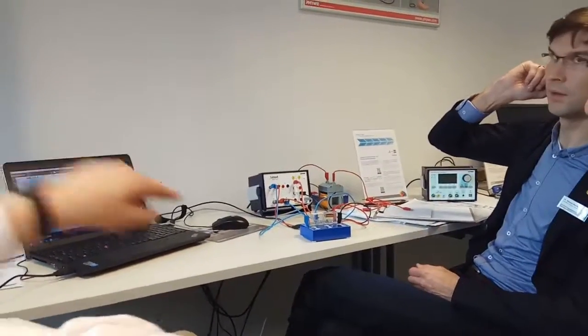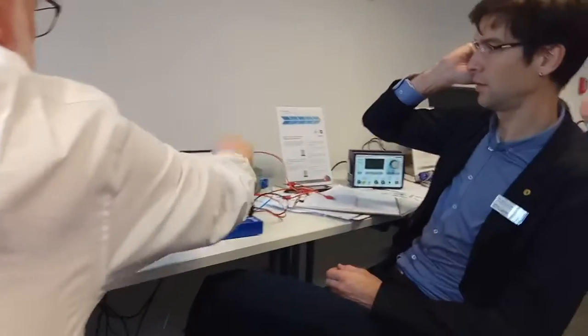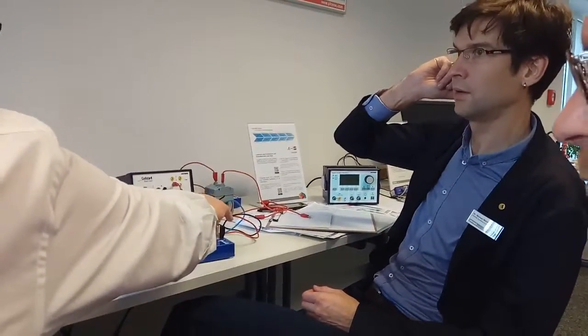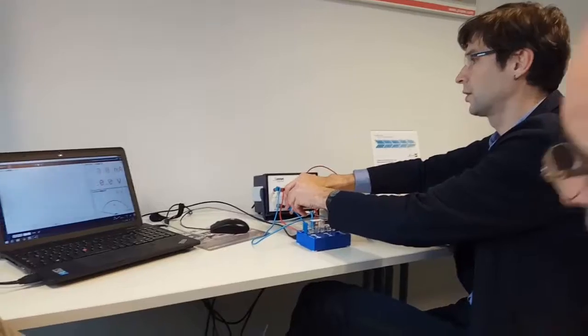Those capacitors, can you take them out and plug them in? Are they fixed to that? Discharge.